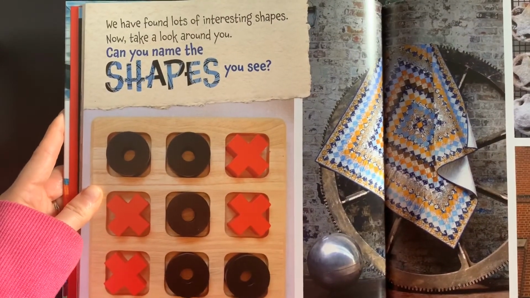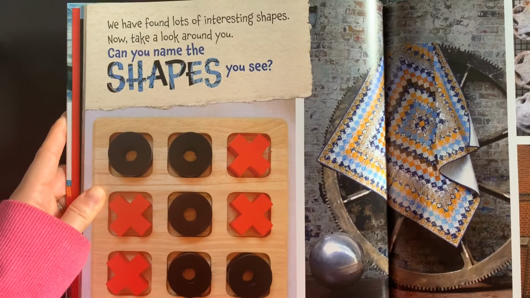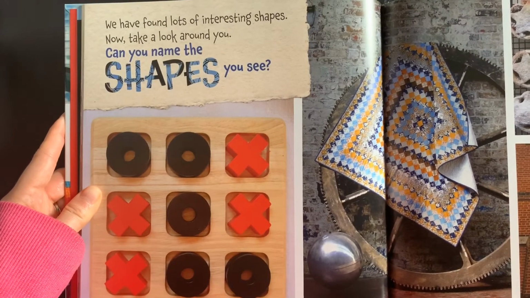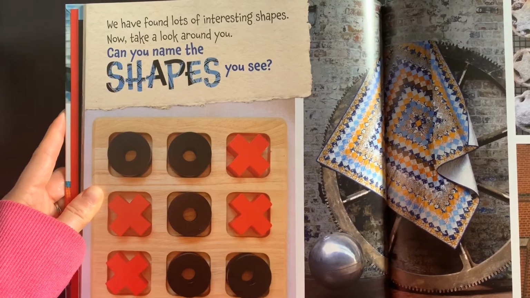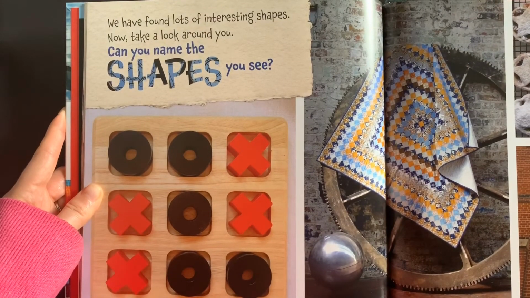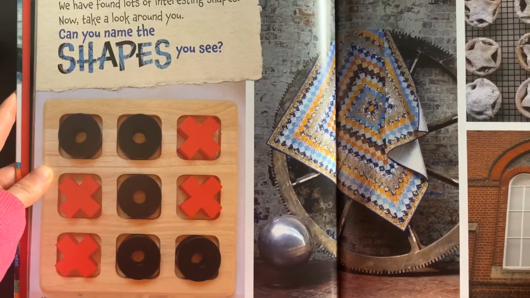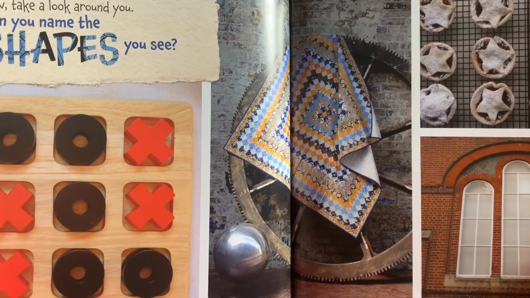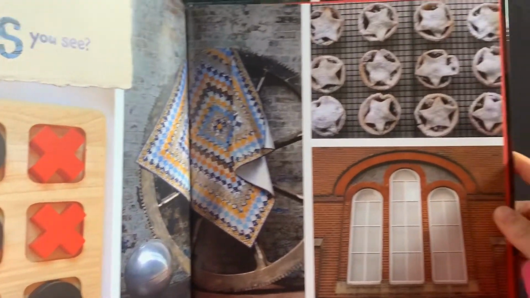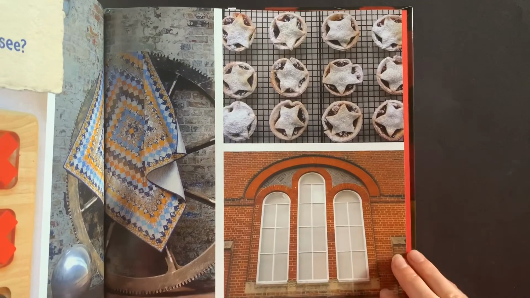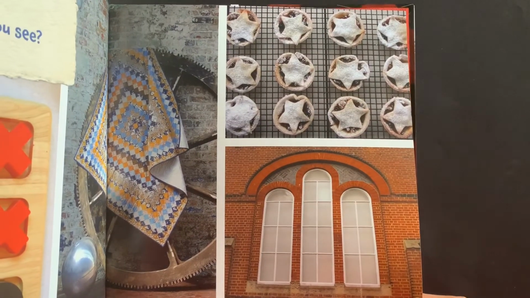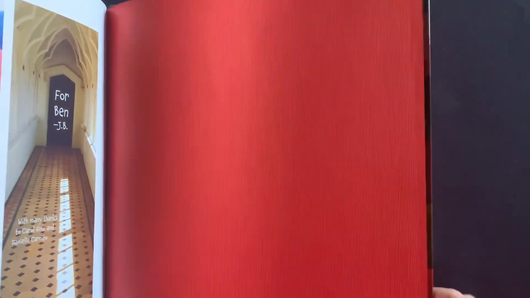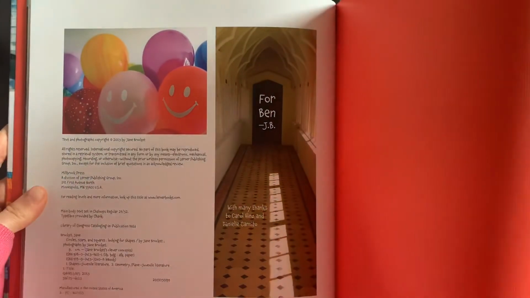We have found lots of interesting shapes. Now take a look around you. Can you name the shapes you see? The end.